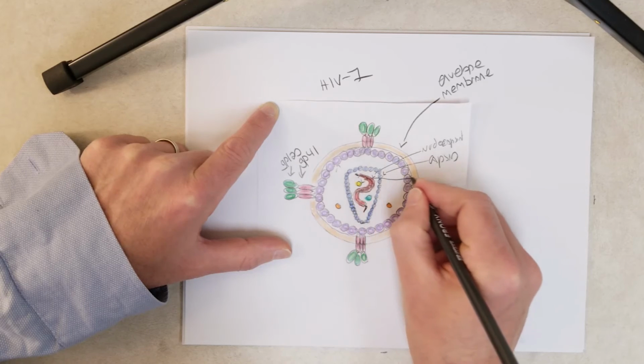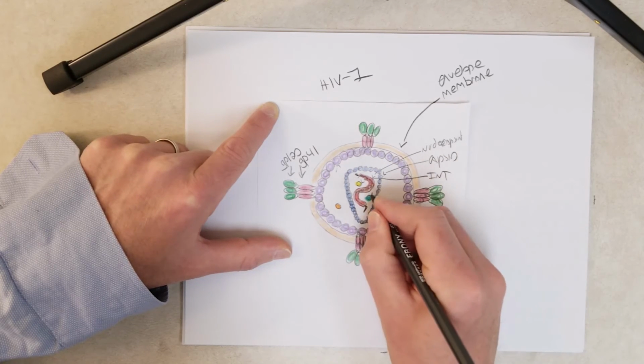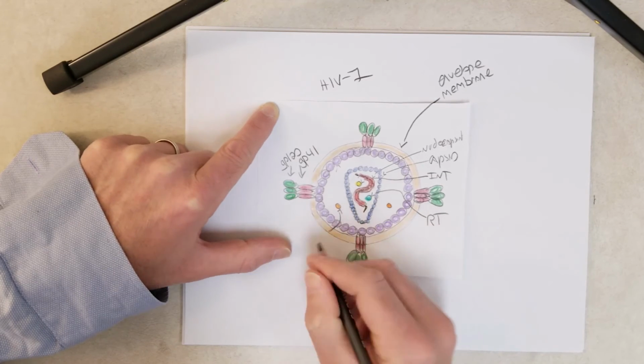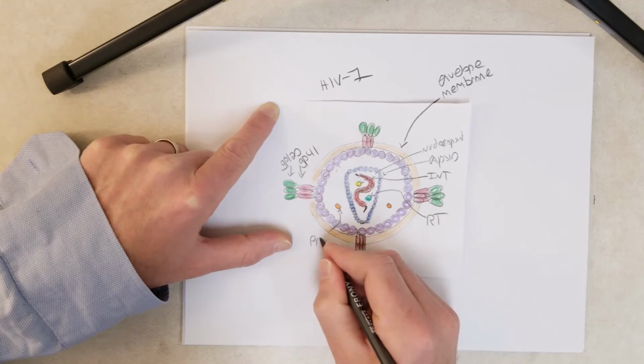Now this yellow is going to be the integrase. That blue right there, we're going to call the reverse transcriptase. And these orange things right here are going to be the proteases.